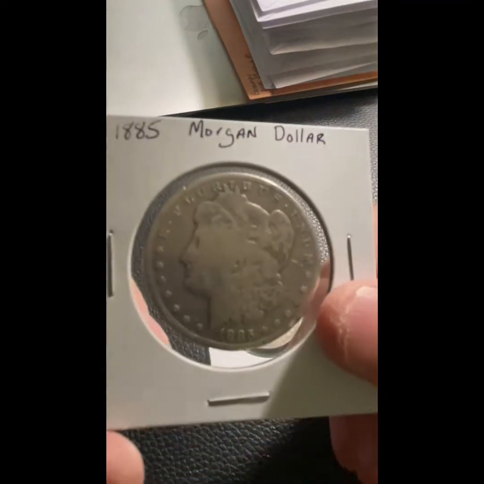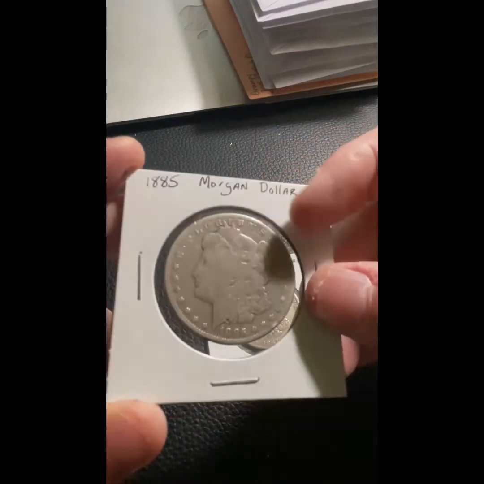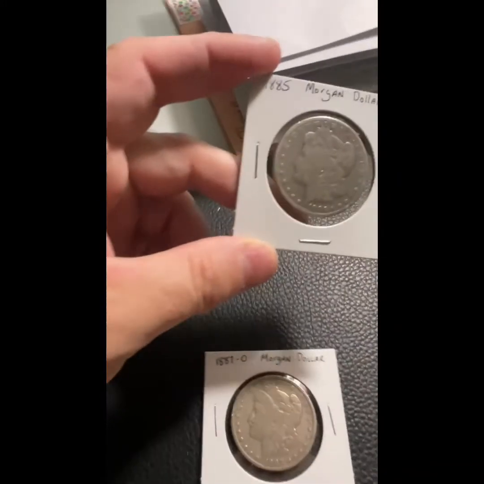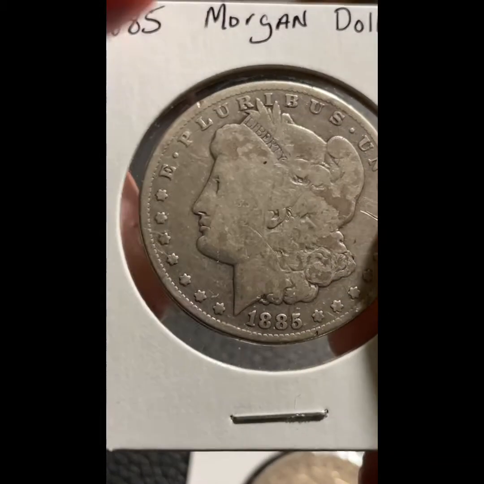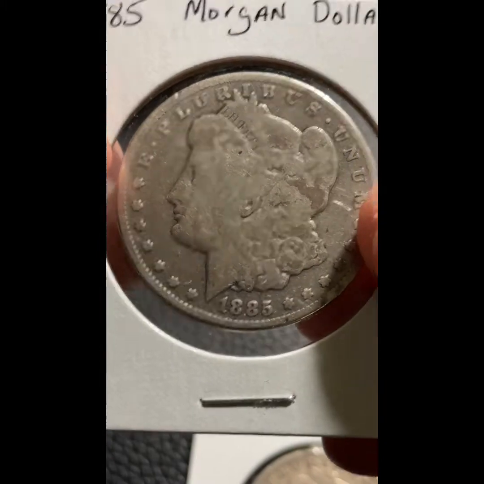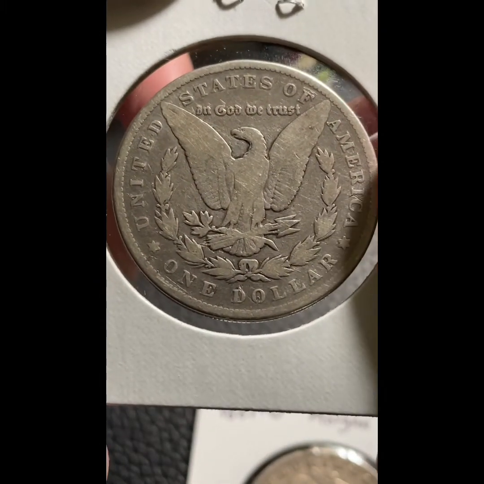This is an 1885 Morgan dollar. This is Philadelphia Mint, no mint mark. So I'll go ahead and bring this into the light a little bit. As you can see, the detail of the Liberty on the head. And here's the reverse.